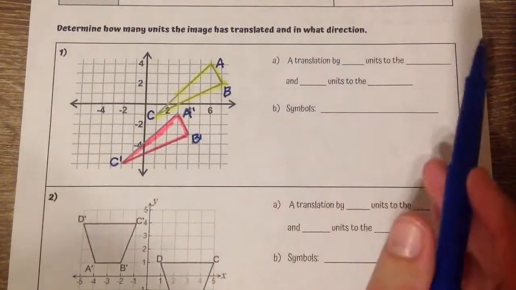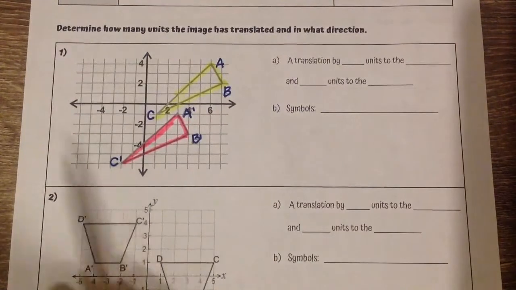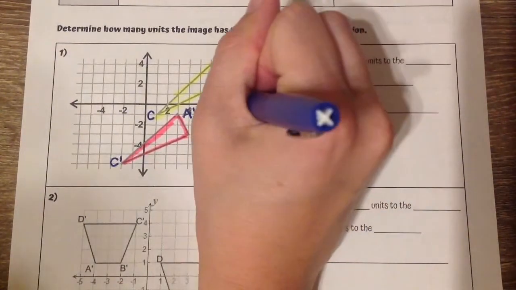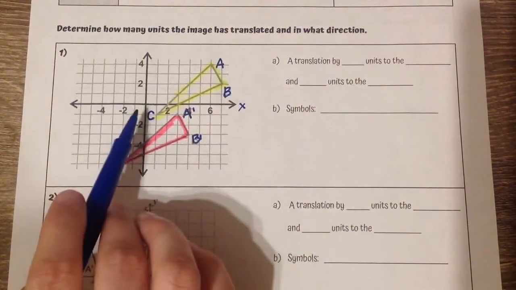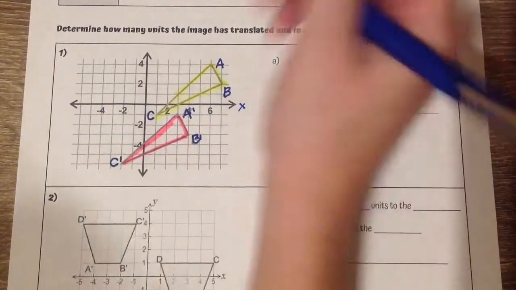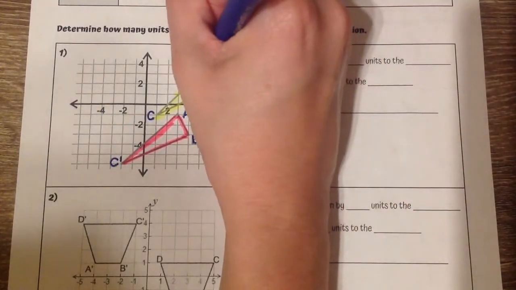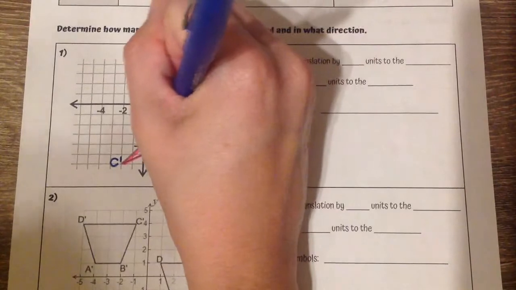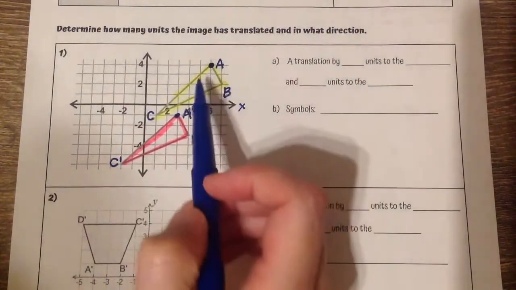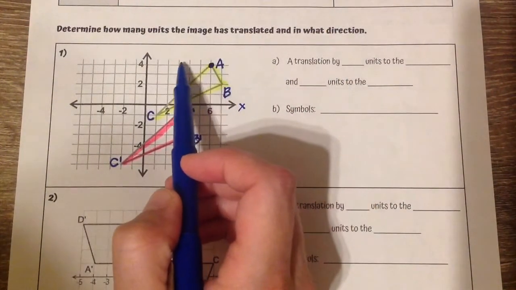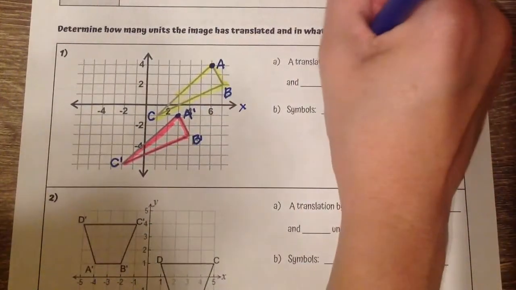So first let's look at our x, right? Because x comes first. This is our x-axis. We are looking at, is it moved to the right or to the left? So from our original image, we have point A to A prime. It is moved 1, 2, 3 to the left.